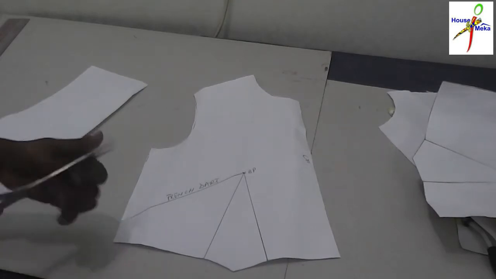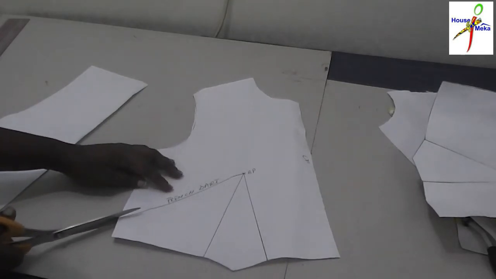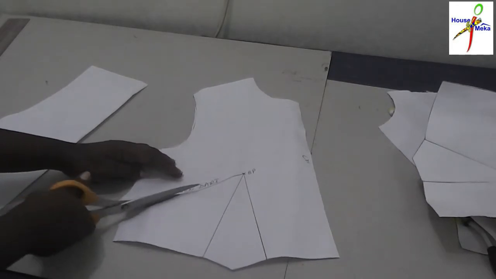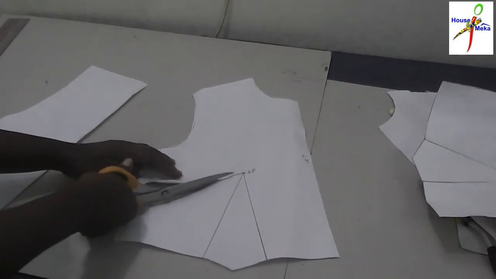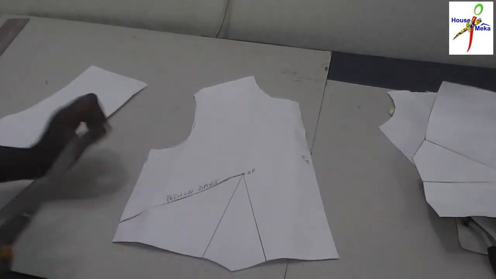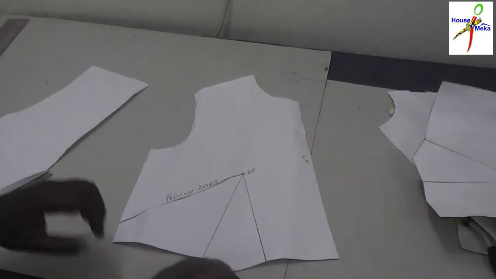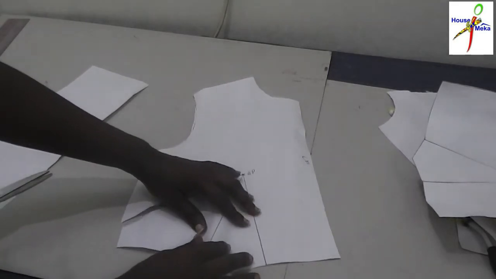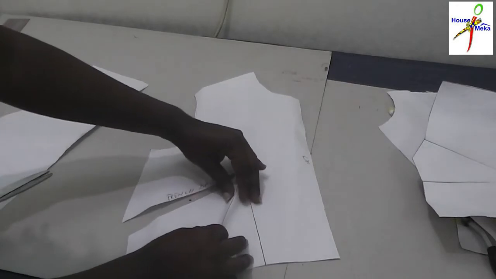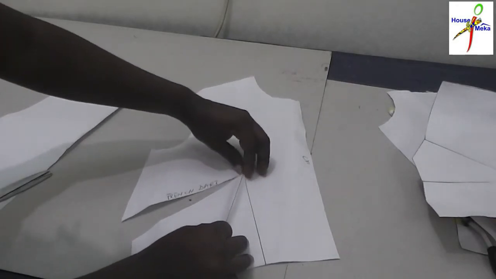we slash on the line, on the French dart line, the line that we made to the French dart towards the bust, do not cut through. And then we fold the dart that we want to transfer, we close it. We fold and close it up.